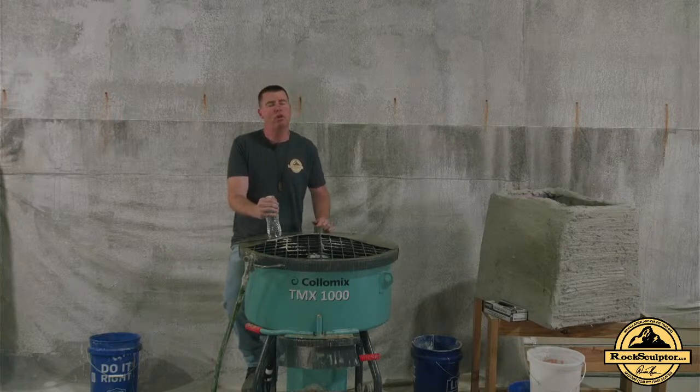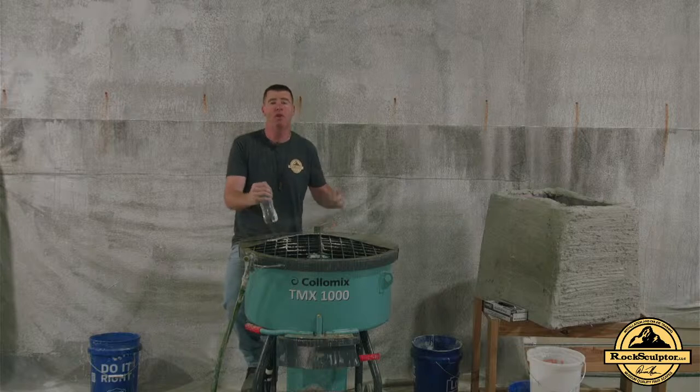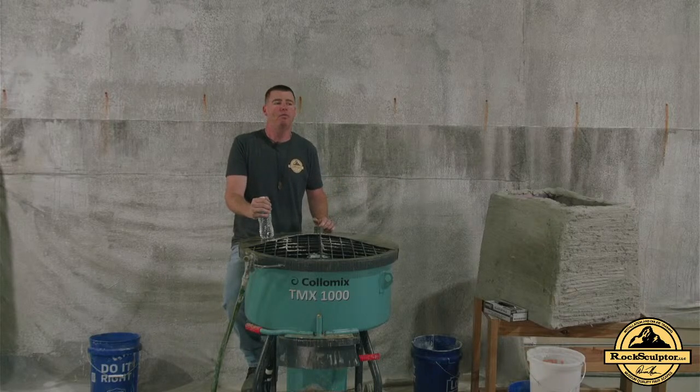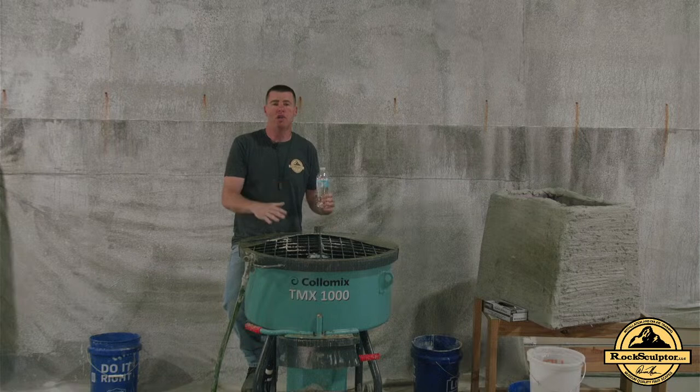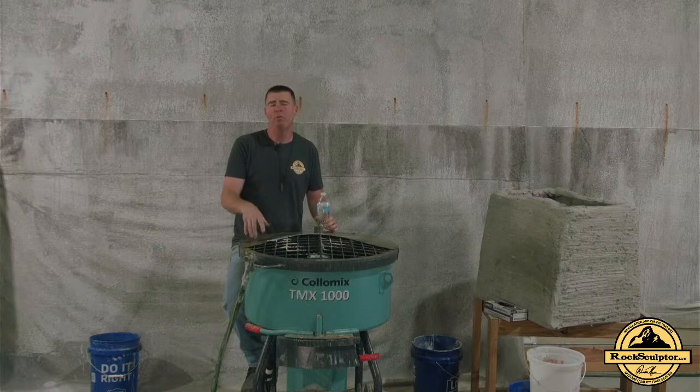I've used type 1, type 2, type 3. I used it all. Each one imparts a different characteristic. Same thing with Federal white Portland cement. If you're looking for a white color, they don't affect it that much. You know, plastic cement more so, or anything like that. So I hope that answers your questions.